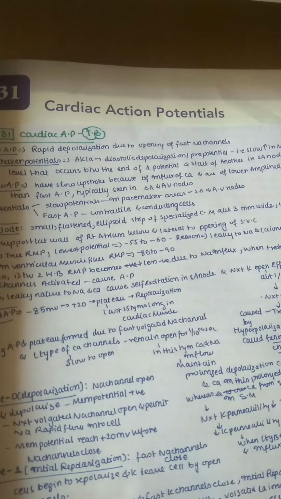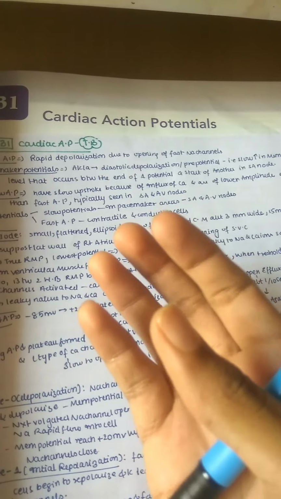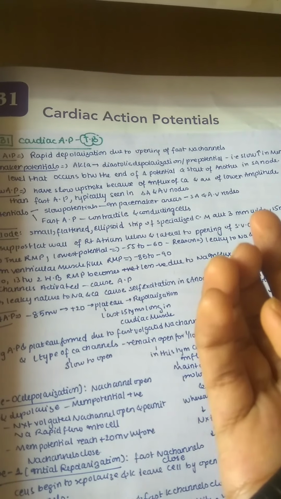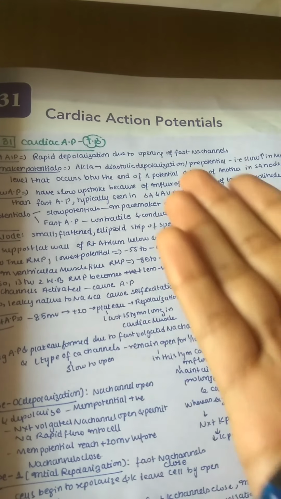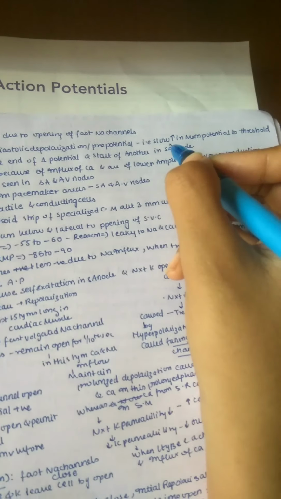This is nothing but diastolic depolarization, meaning during the relaxation of the heart, when the calcium is going back to the sarcoplasmic reticulum. The depolarization taking place in that stage is also called prepotential.